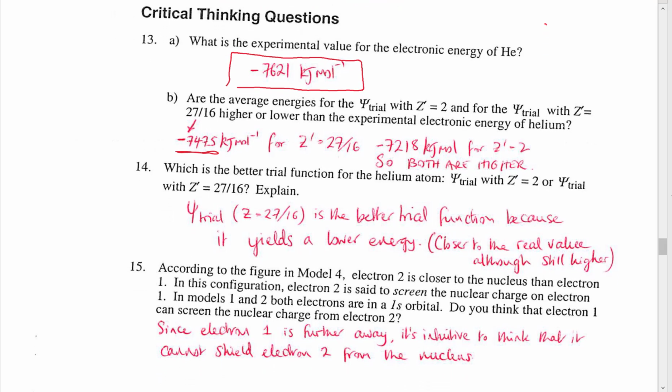Which is the better trial function? Well, it seems that the best trial function is the one with z equals 27 over 16. Why? Because it yields a lower energy, and that's what we care about for our variation method.